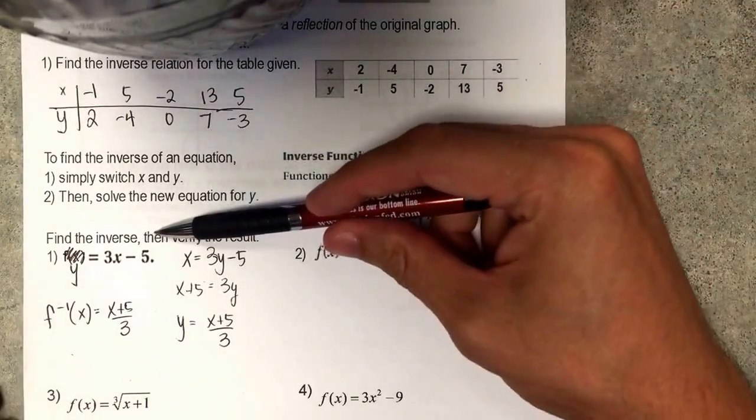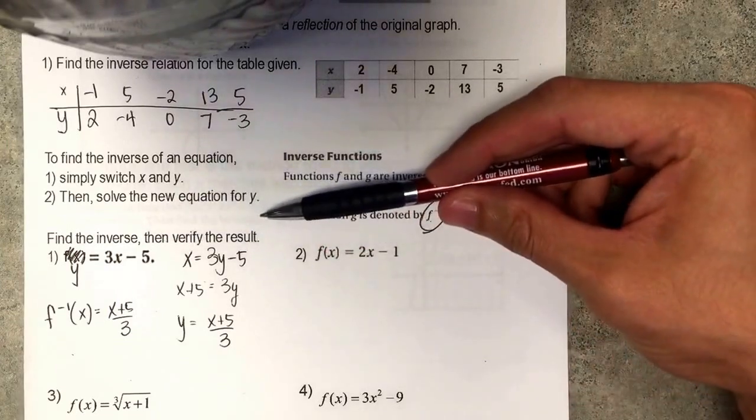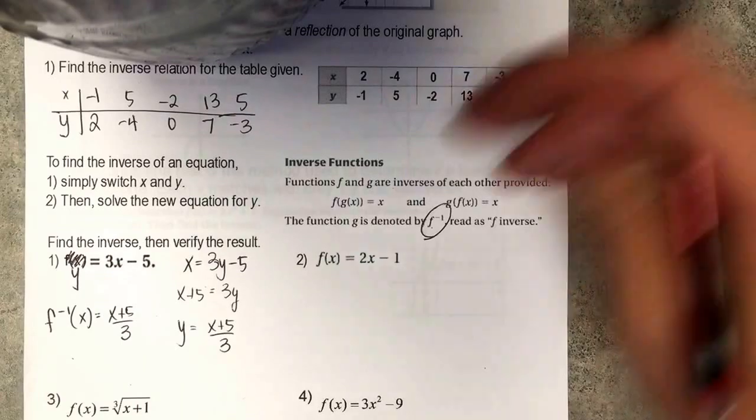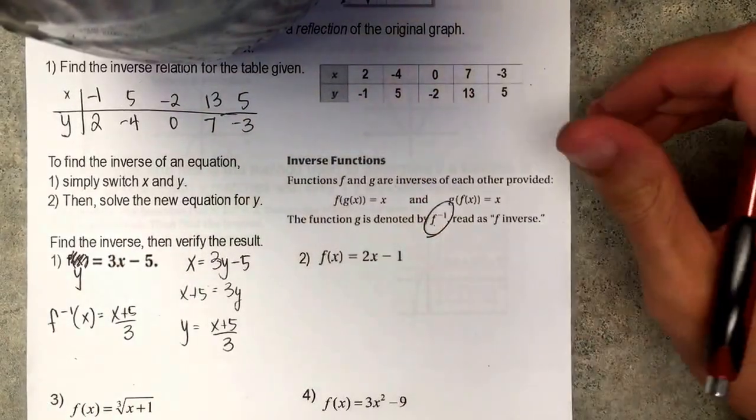Now the problem says not only to find the inverse, but to also verify the result. We will do this after we talk about a couple more problems. We'll do the verifications together.